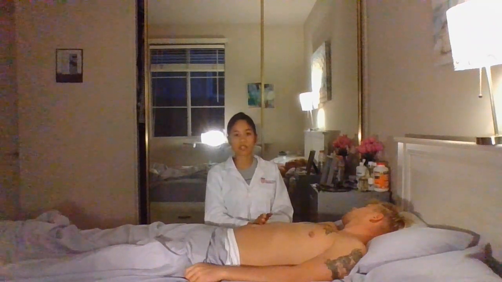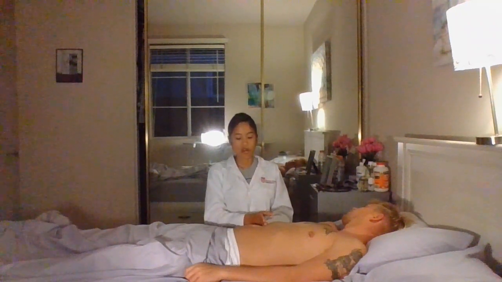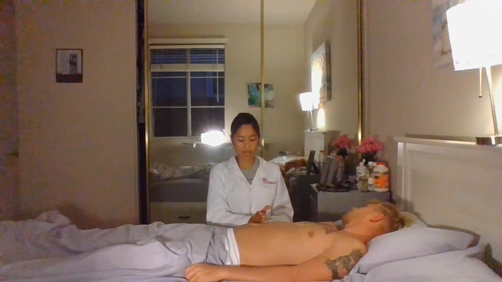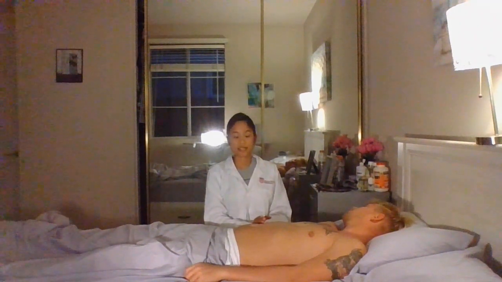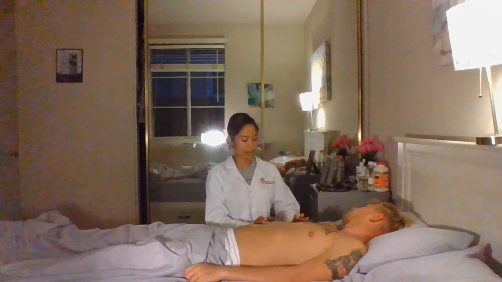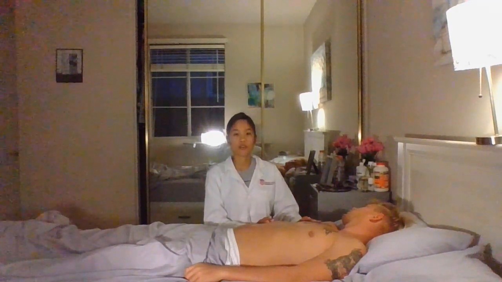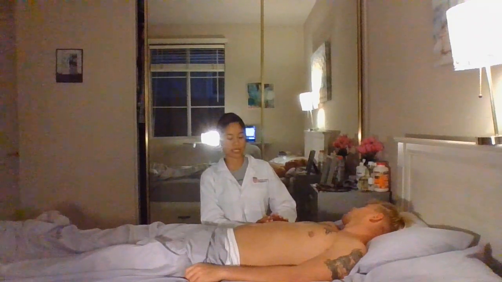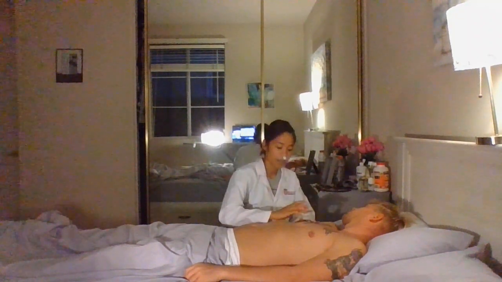I'm also going to be marking this area for the measurement of the liver span. So I'm marking this area, and now I'm going to be percussing down from the third intercostal space, noting the change from tympany to dullness.